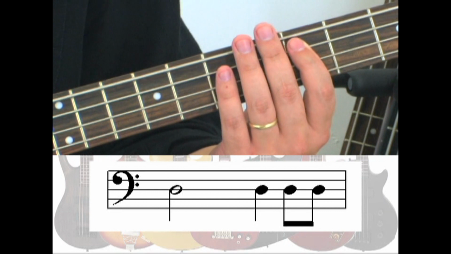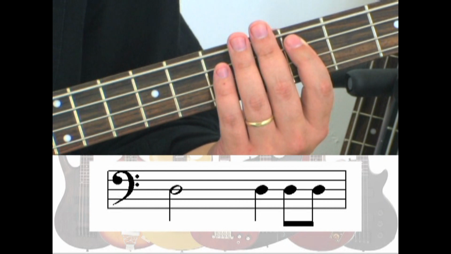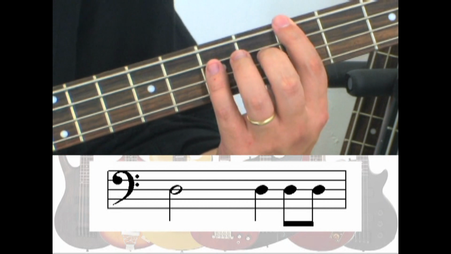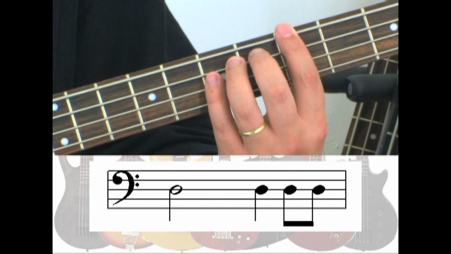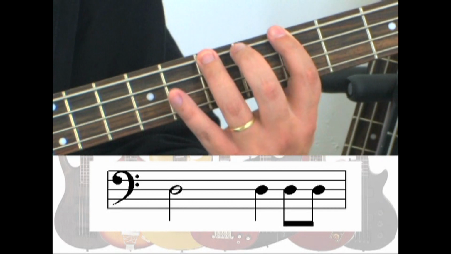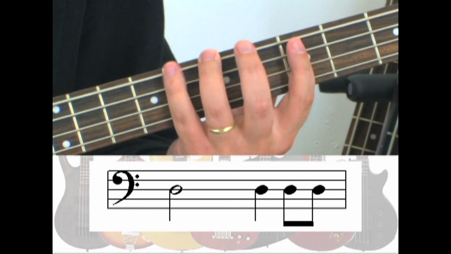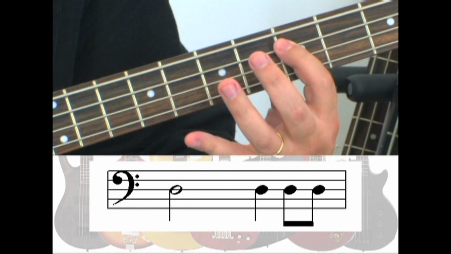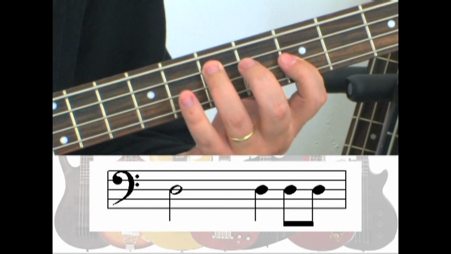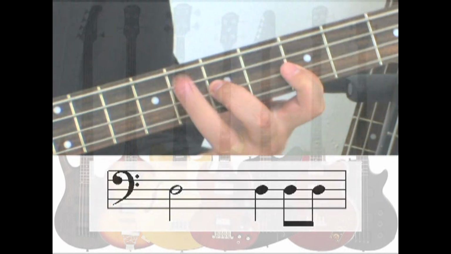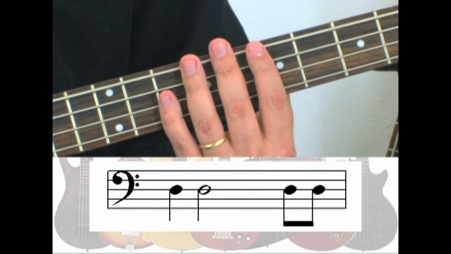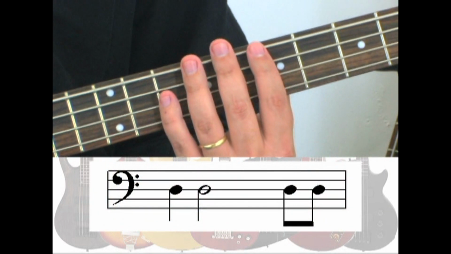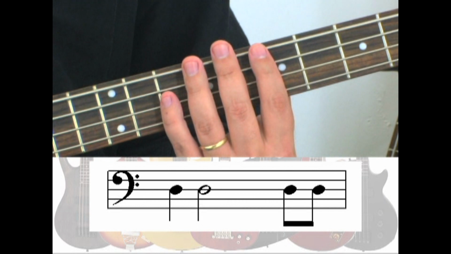Here's rhythm 1 applied to increments of 4 in the A or 6th position. Rhythm 2 is the combination of quarter, half, eighth, eighth. Again, the 4 count is split into 2 accents to accommodate the 2 eighth notes.